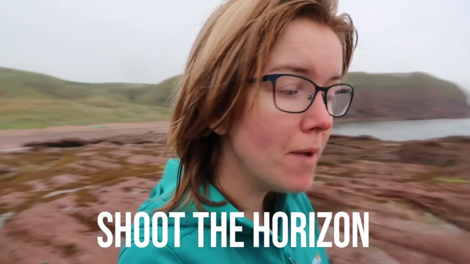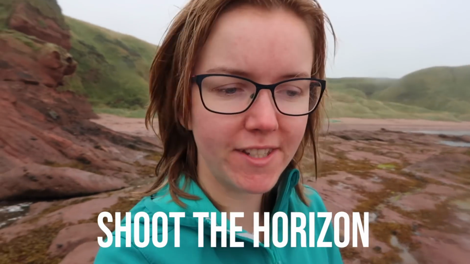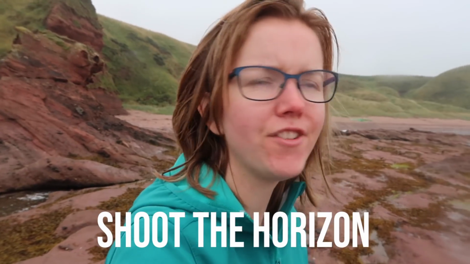And finally, if all else fails, shoot the horizon. Now what I mean by this is there are times when I've gone down to the shore, down to the beach, down to the rocky outcrop, and I've really struggled to find leading lines, to find foreground interest, to find symmetry, to find an object to place on the third of my photograph, or to find a frame. And sometimes, especially if the light's amazing and things are kicking off all around you, you can start to panic and think, I can't find a good photograph.